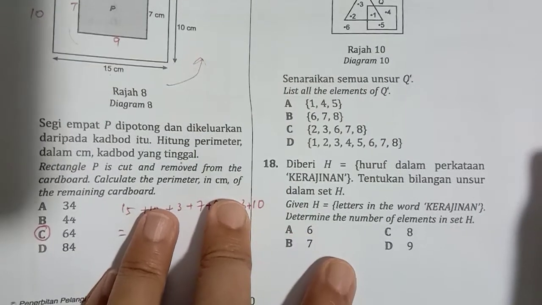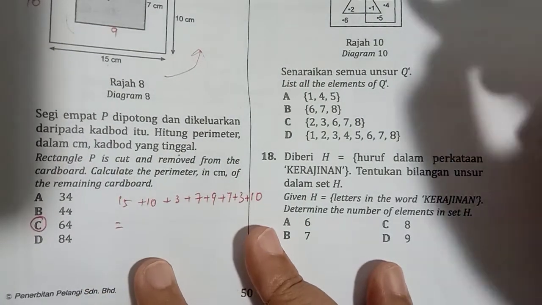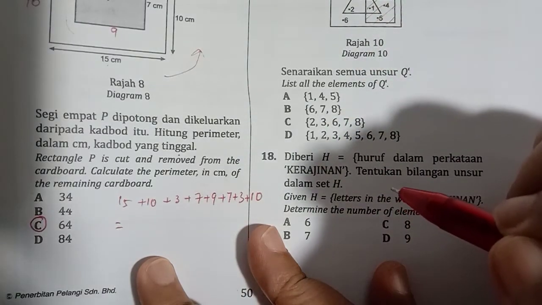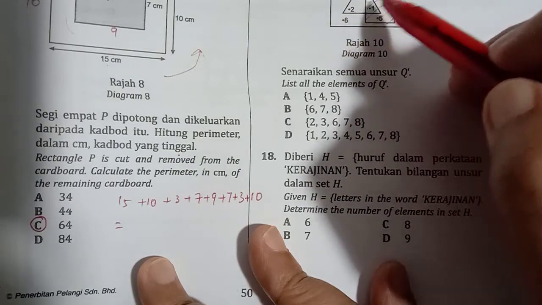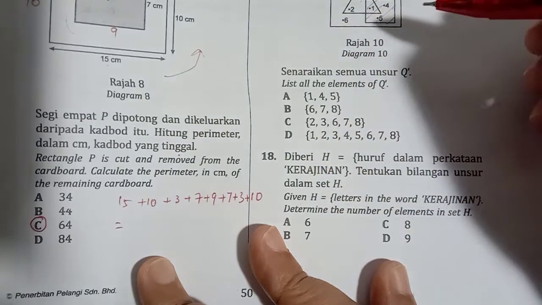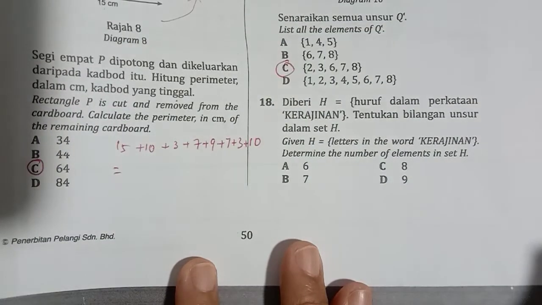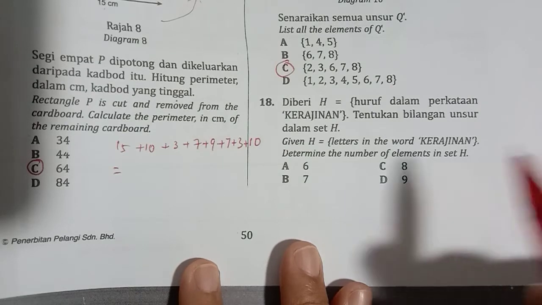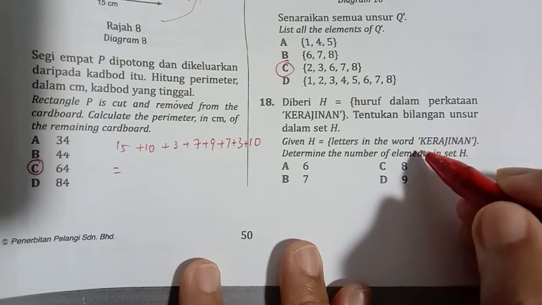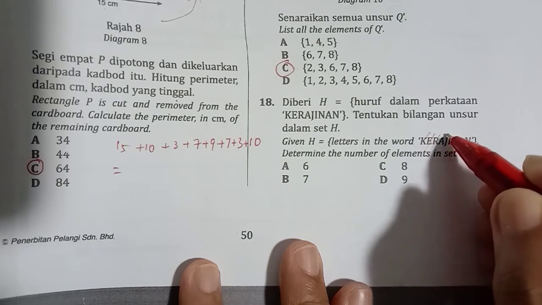Okay, number 17. List all the elements of Q prime. This is Q. Q prime is not Q. Okay, so we have 2, 3, 6, 7, 8. Okay. Determine the number of elements in set H. Okay, number of elements in set H. Okay. 3.